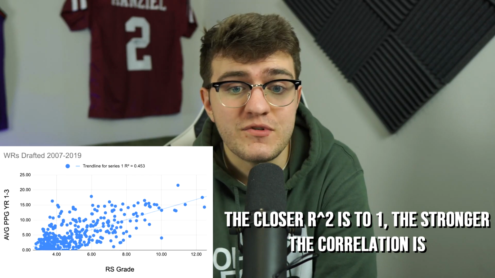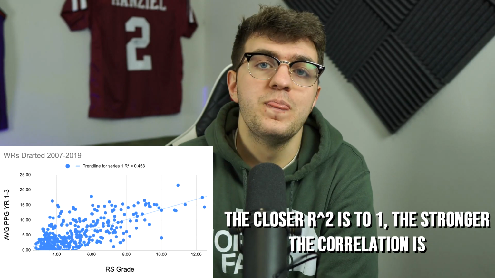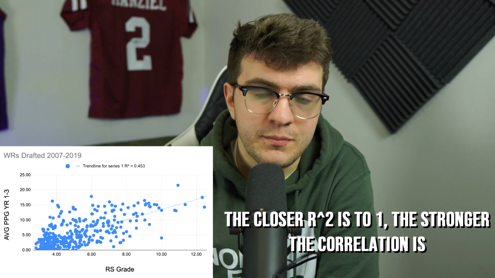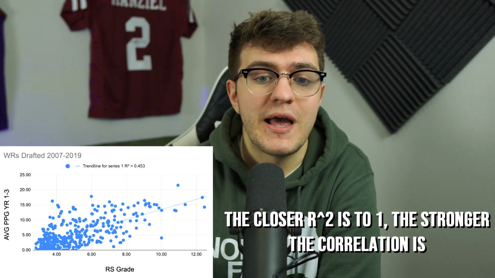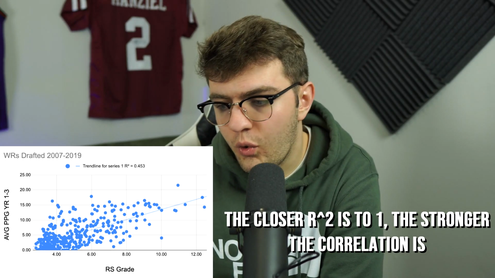Draft capital for wide receivers is around 0.35, so we have a pretty good leg up on the NFL, but it's not where I want it to be. Ideally, this wide receiver model would be at 0.5 plus. That's like an elite level model. I'm still working to get there.